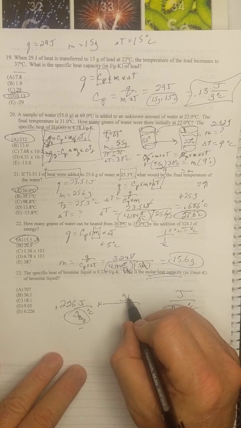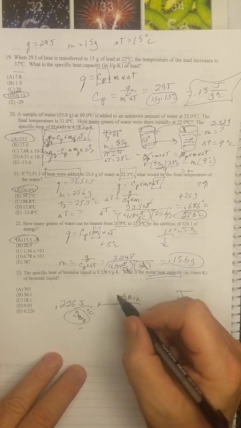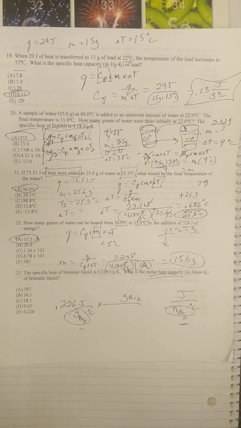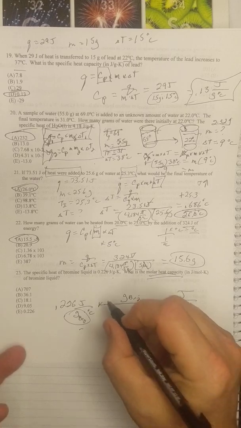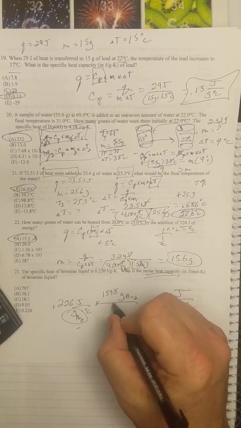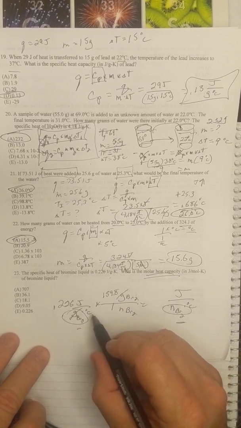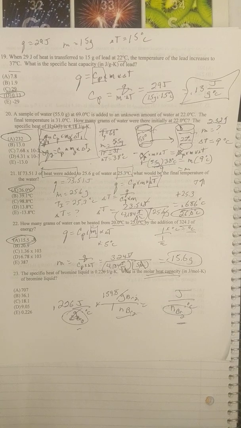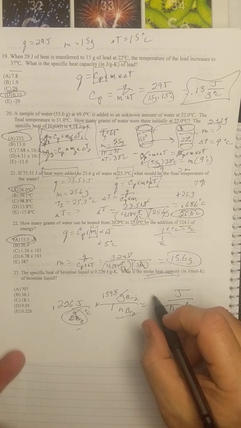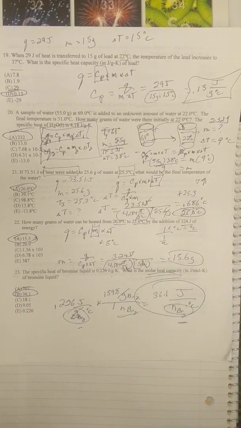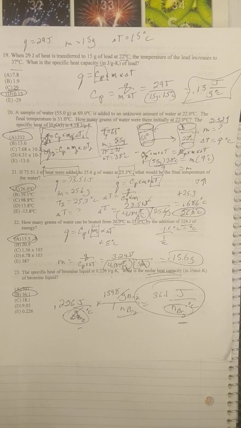So grams of bromine on top. Bromine 79.9 times 2, 159.8 grams to 1 mole of bromine. That's the problem. I just converted grams to moles, dimensional analysis. So 0.226 times 159.8, and I get 36.1. B. All right, I'm going to finish the rest of this on the next clip.